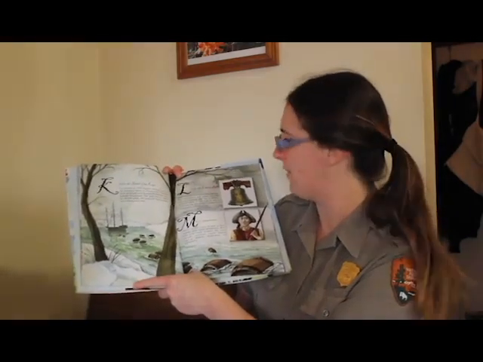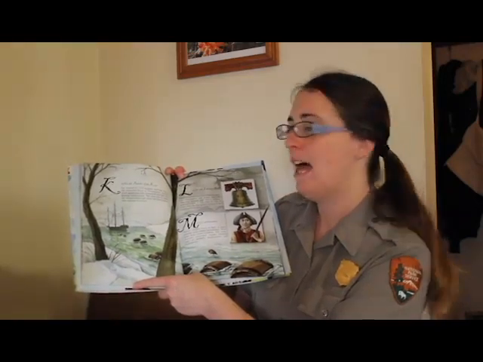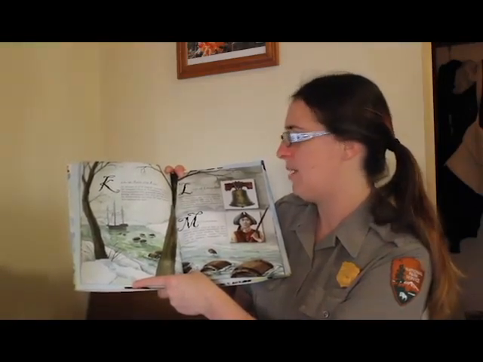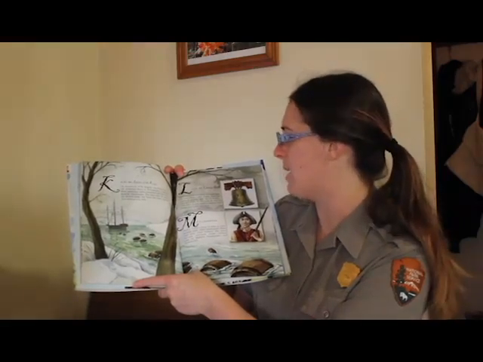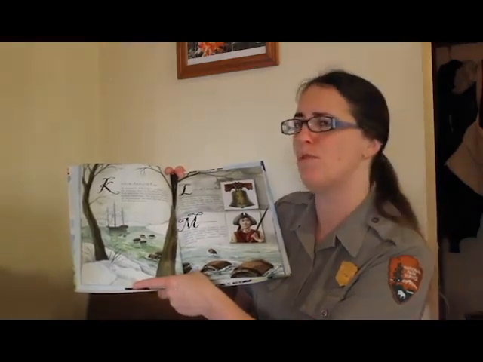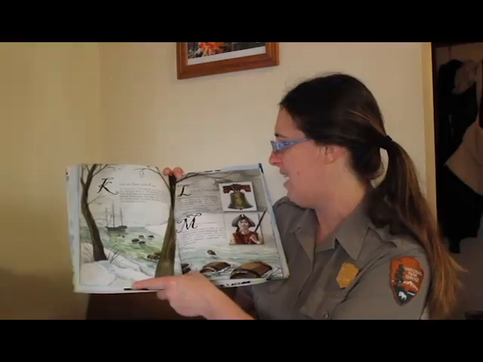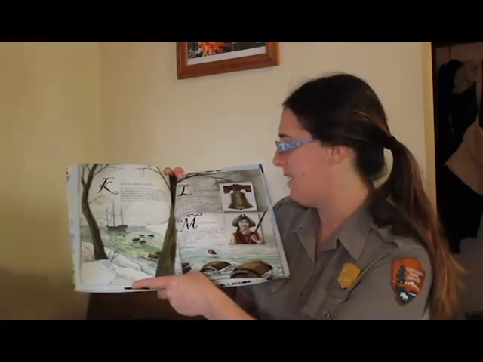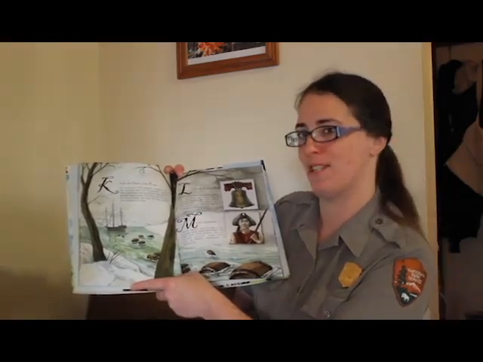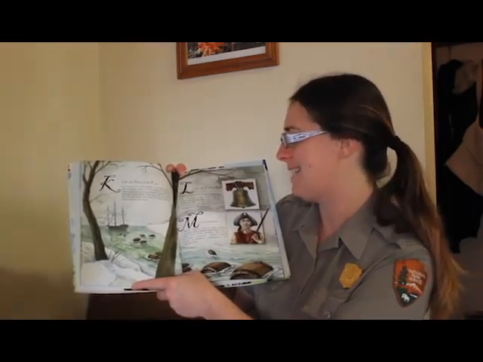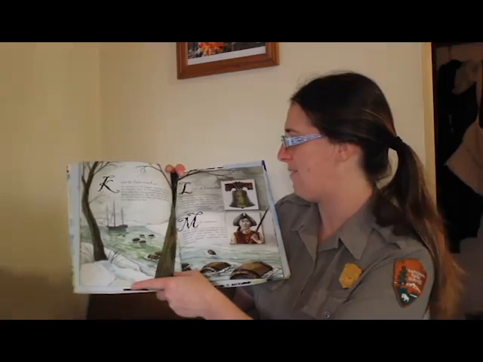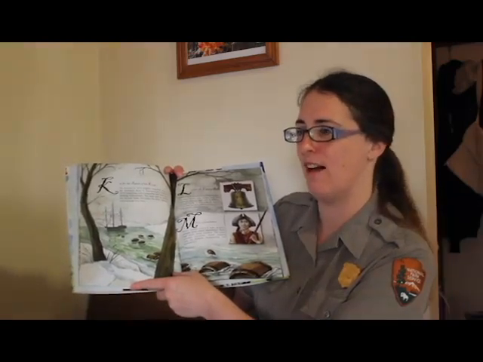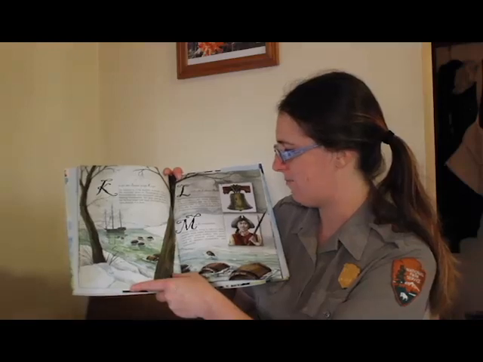L is for the Liberty Bell. The Liberty Bell is located in Philadelphia. The huge bronze bell weighs over 2,000 pounds and has a 24-inch crack. It was rung on July 8, 1776, after the first public reading of the Declaration of Independence.